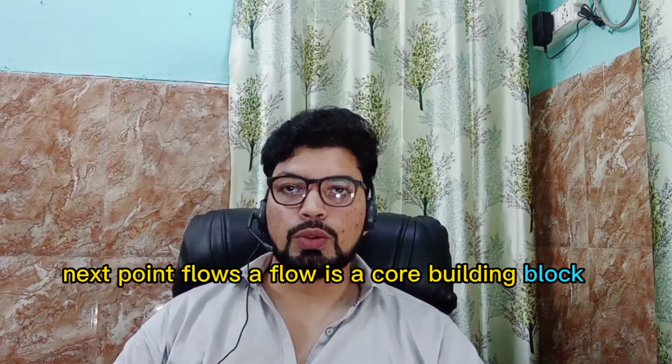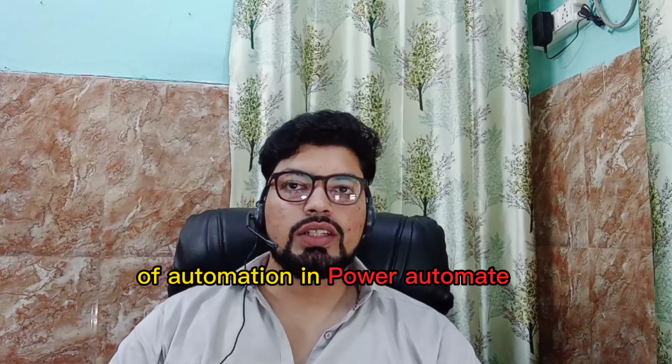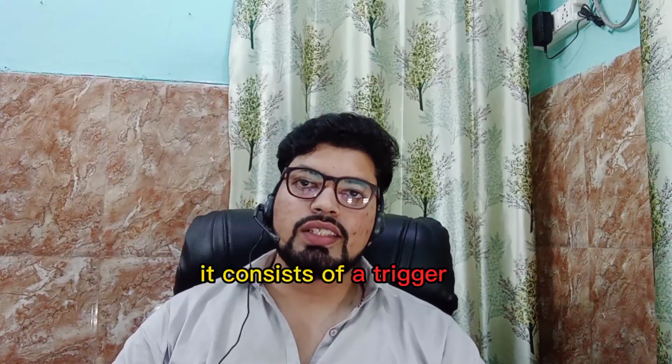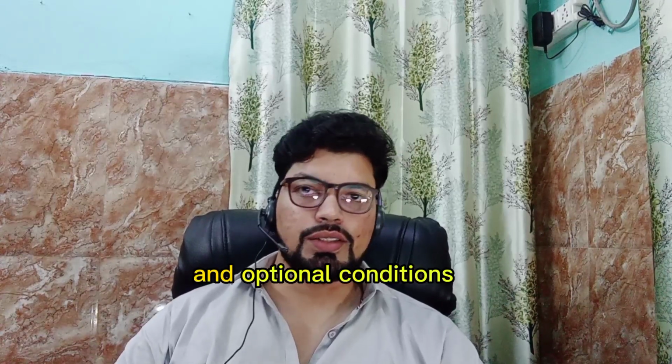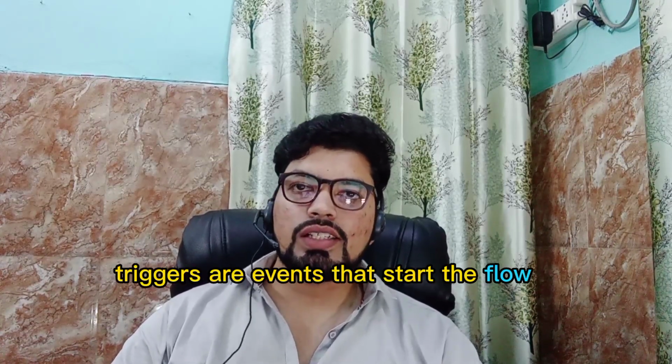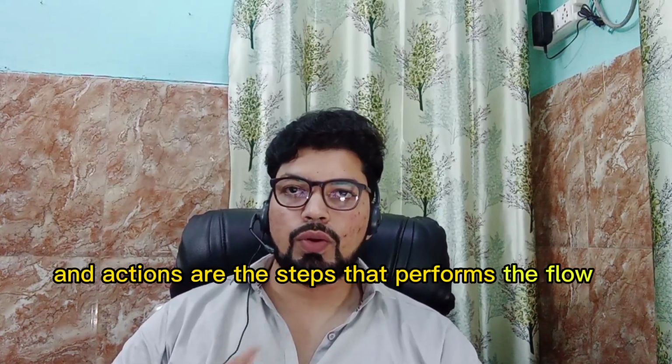Next point, flows. A flow is a core building block of automation in Power Automate. It consists of a trigger, one or more actions, and optional conditions. Triggers are events that start the flow, and actions are the steps that perform the flow.